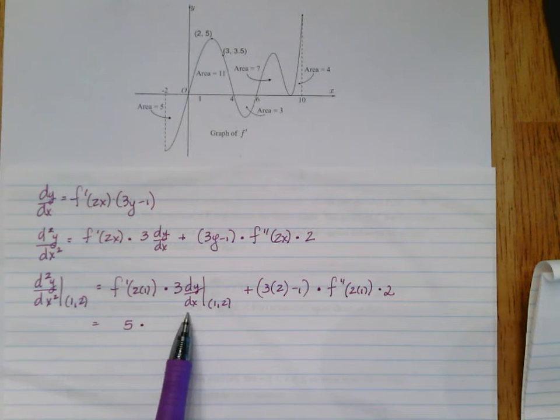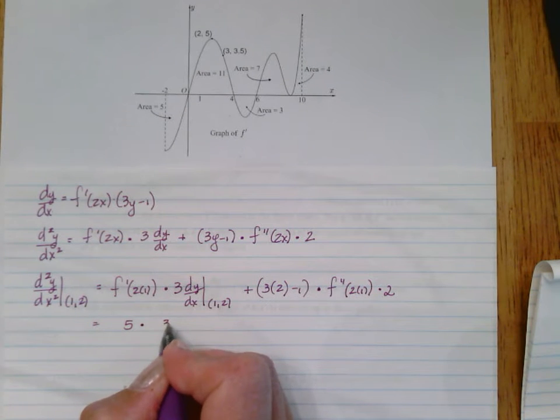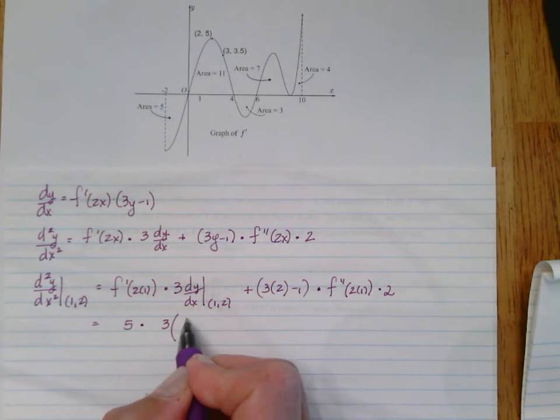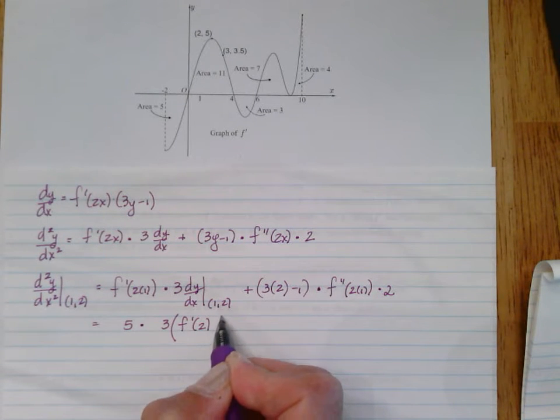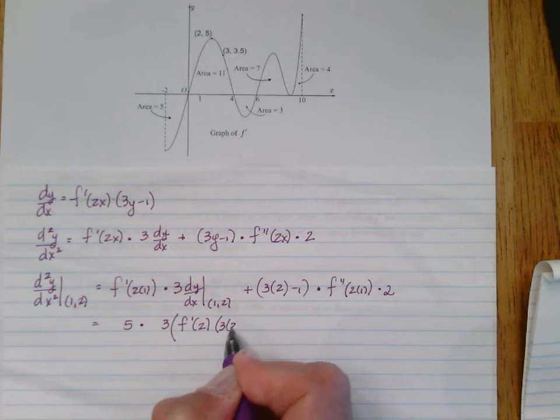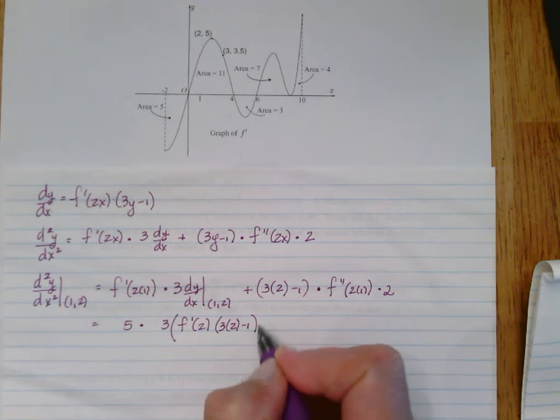Times, I need 3 times my first derivative at this point. So let's plug that in. 3 times f prime of 2 times 3 times 2 minus 1. We'll come back to that afterwards and get that number.